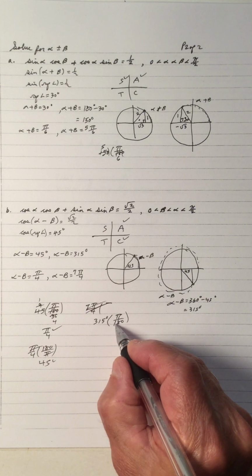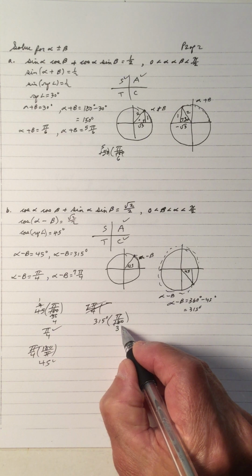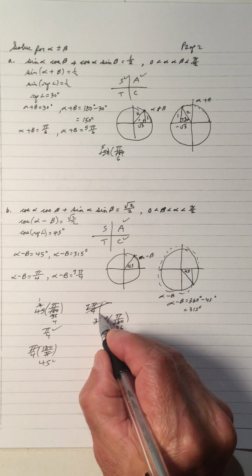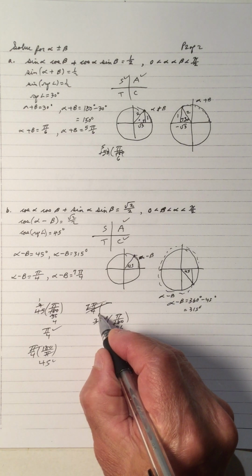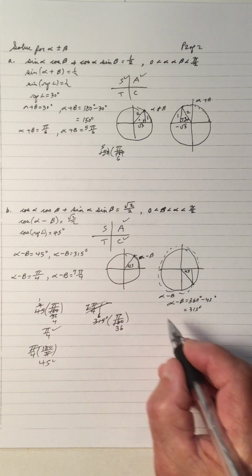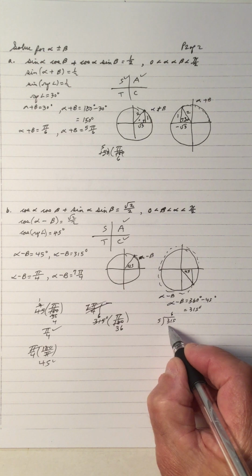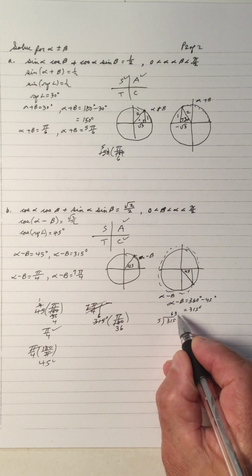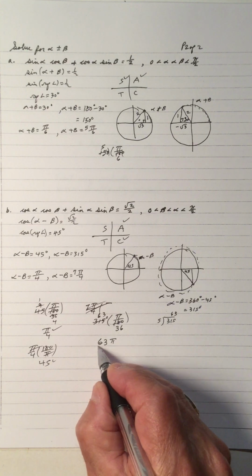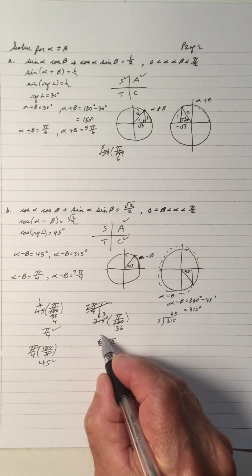So 5 into 180 is 36, and 5 into 315 goes 63. Then 9 into that goes 4, and 9 into that goes 7.